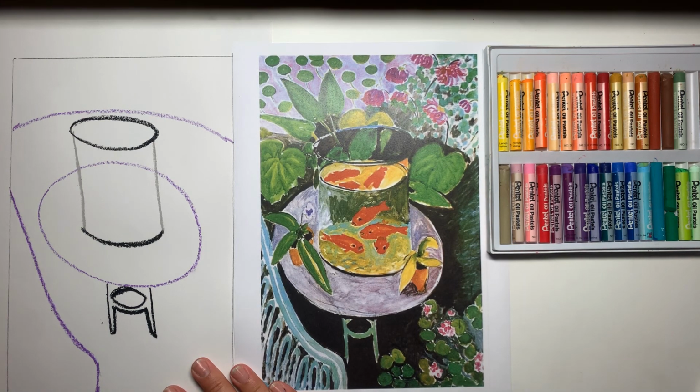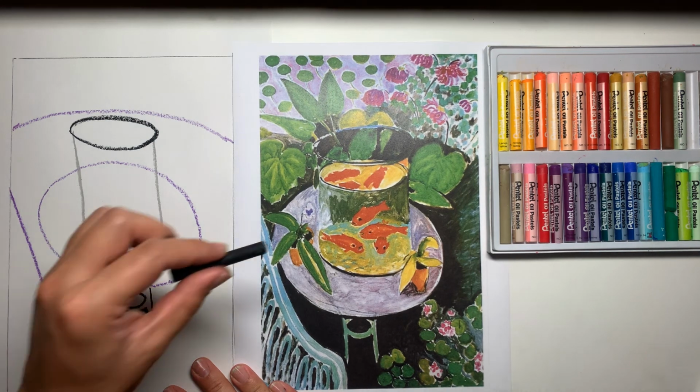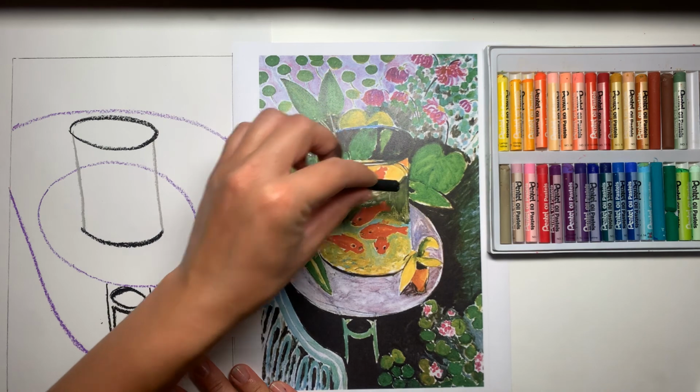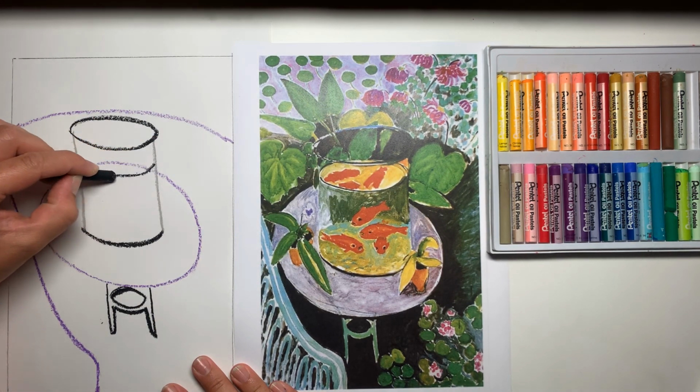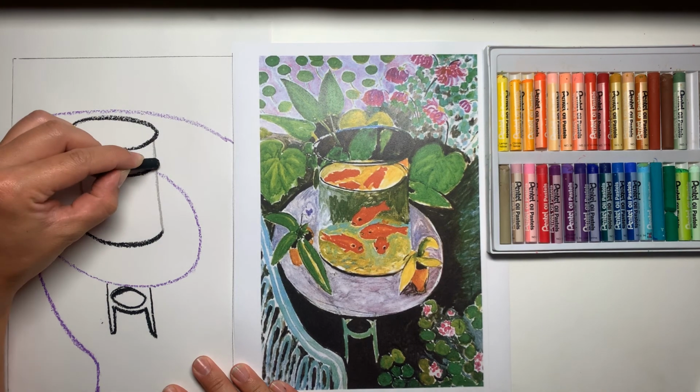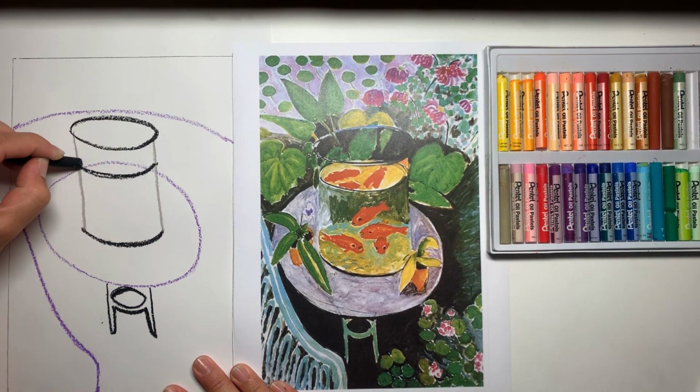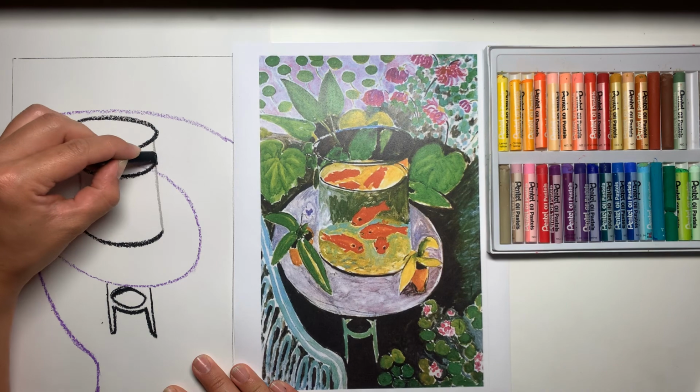Next, I'm looking for more areas where I see a lot of black. So I also see some black right here along the edge of the water. So I'm just going to go ahead and do a curved line for the front of the edge of the water, and then it curves around, kind of gets lost at the top of the glass. So you have these curved lines.